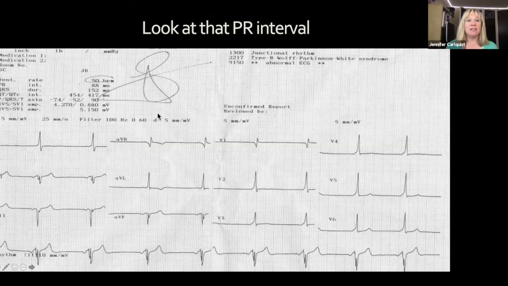Now, if you look at this here, this is clearly saying it's a Wolff-Parkinson-White, which we have to look out for delta waves here, right? So let's go into the EKG and let's do that. So you can clearly see that there's delta waves here, and that's what they look like. There's a nice upstroke or slurring of the QRS complex. You can see it in multiple leads here.